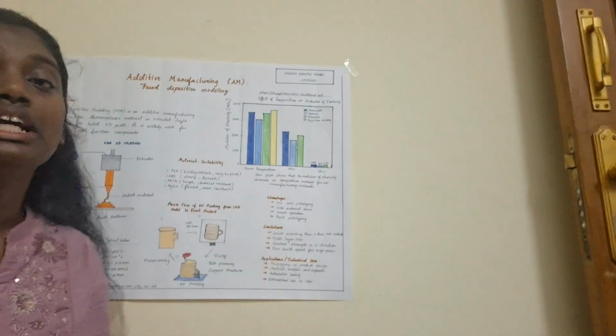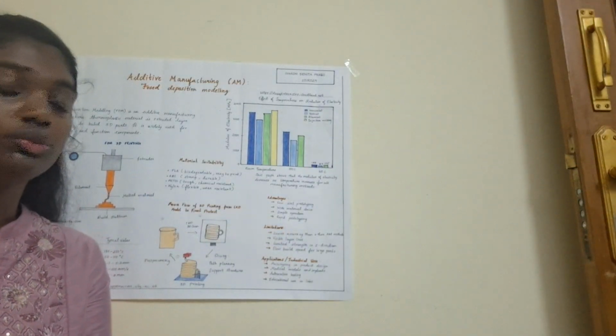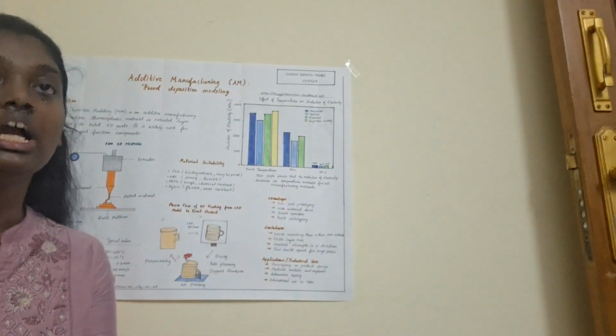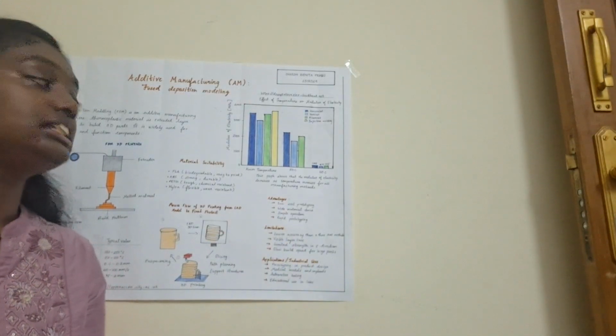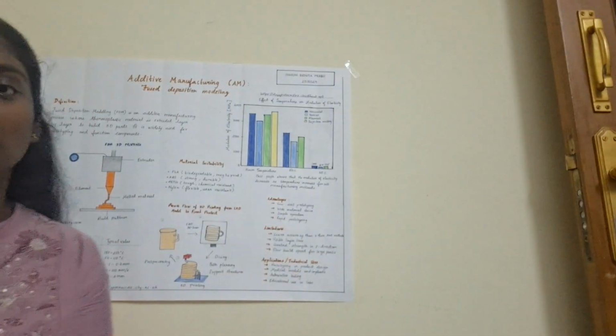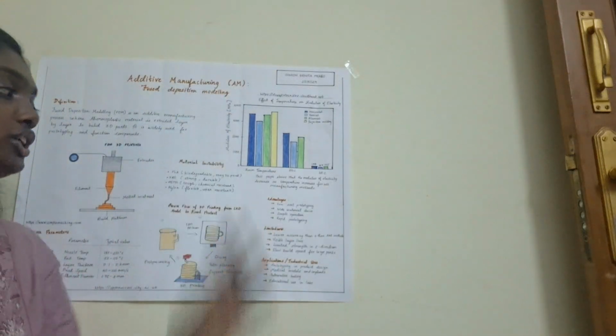Simple operation. It is very simple. Basically a beginner can also do this, and rapid prototyping is used for quick testing and product development. It is very useful for product development based stuff to do with fused deposition modeling.